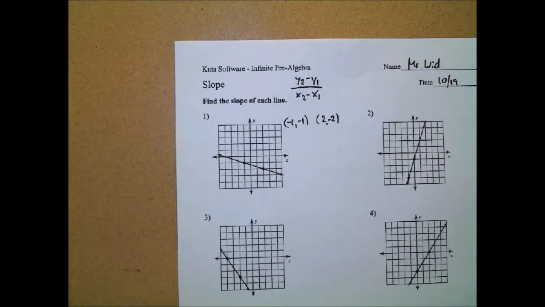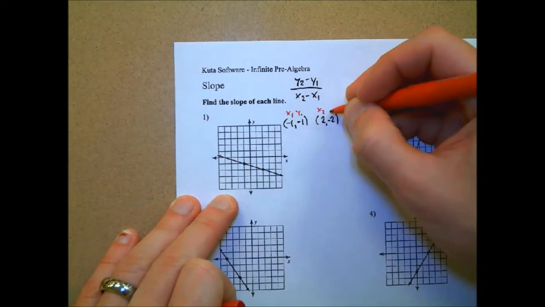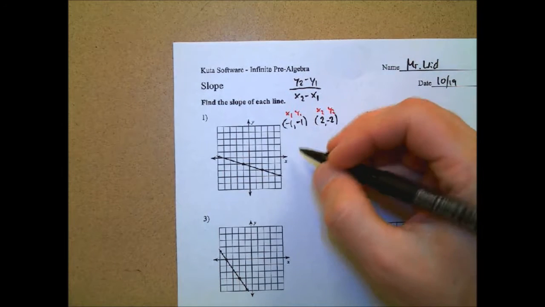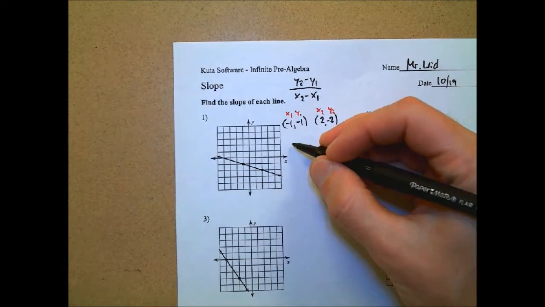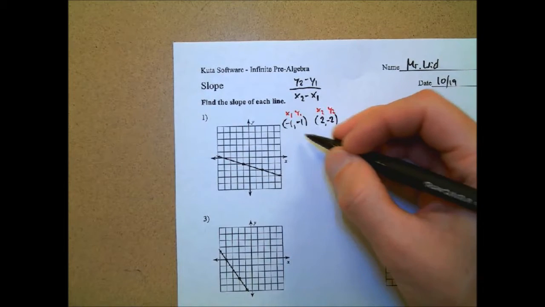Write the coordinates down. And now that we have the points, we can just label them like we did before: X1, Y1, X2, Y2. Okay? So, Mark, fill in the slope formula for me here. Slope is going to be what? What minus what over what minus what here?